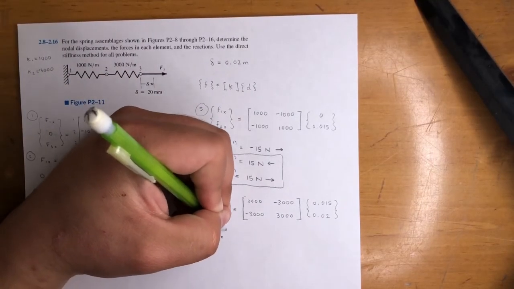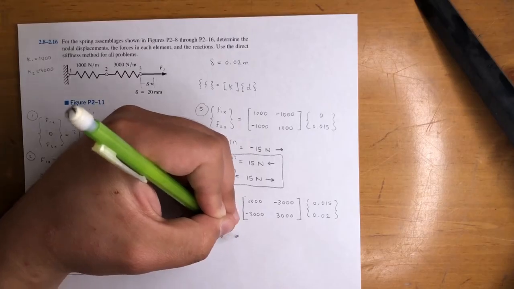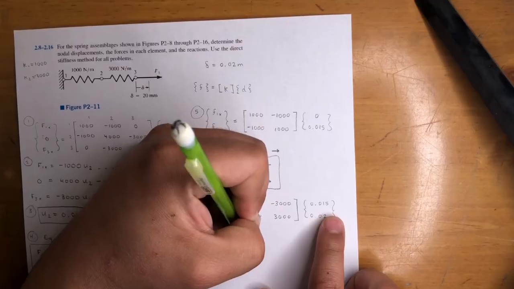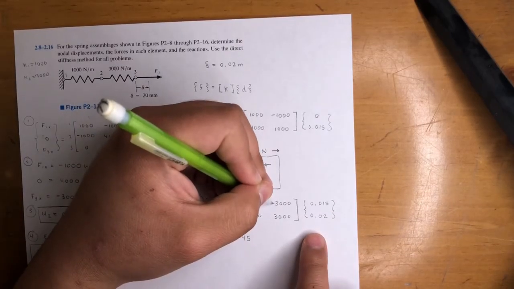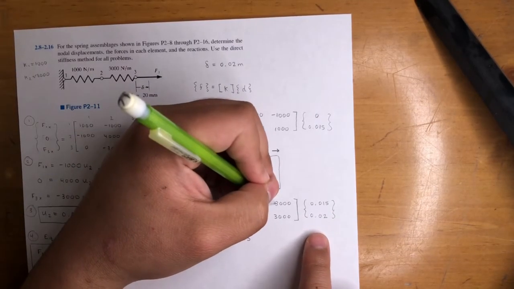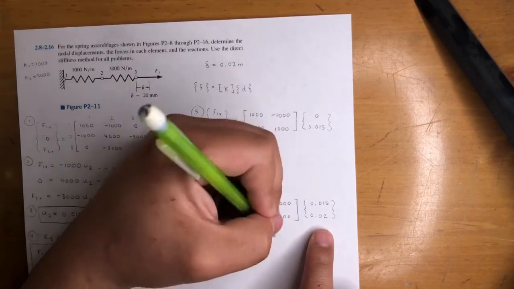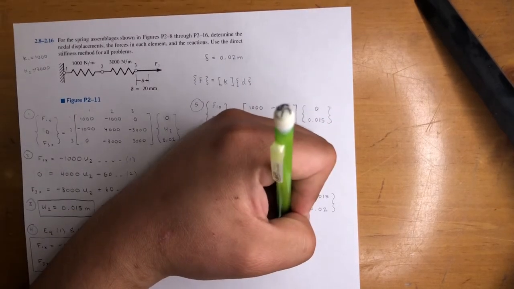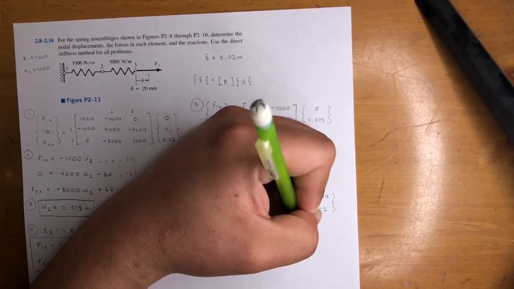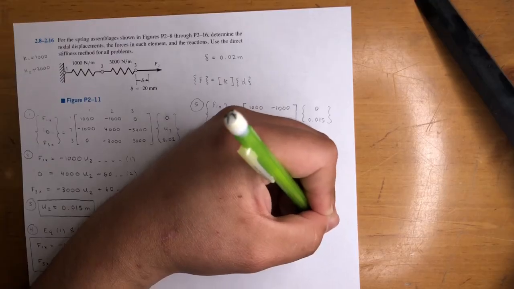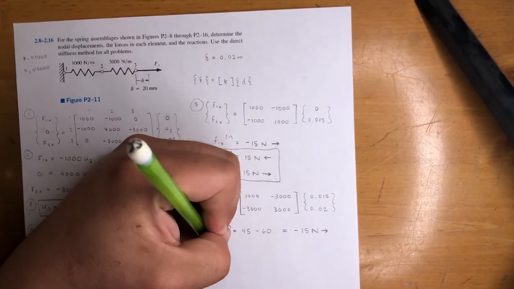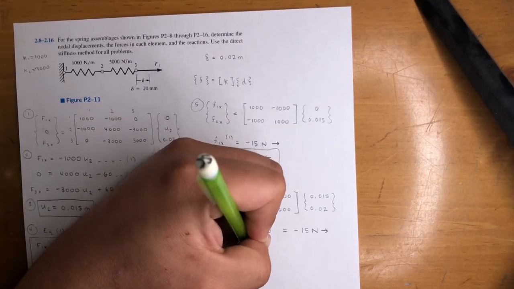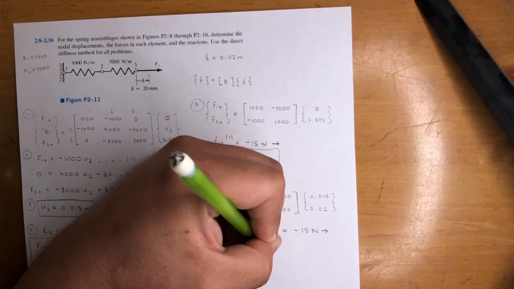F2x of element 2 now is equal to 3,000 times 0.015. That is 45, minus, well, it would have been plus, but negative. So negative 3,000 times 0.02, that is minus 60. So that means that this is negative 15 newtons going this way, or it simply means that it is positive 15 newtons going the other way.